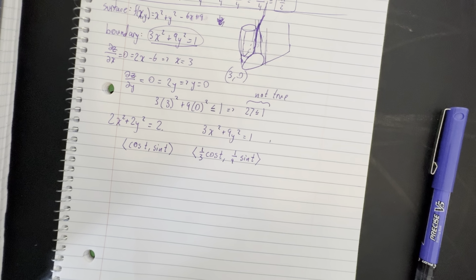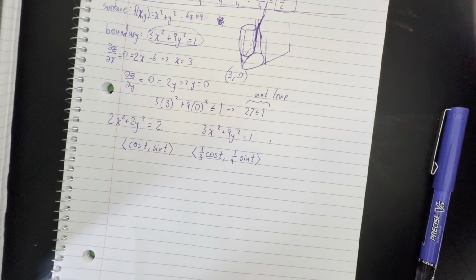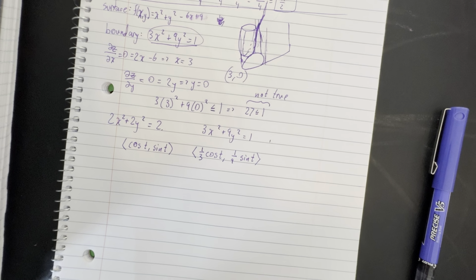So let's just write it out so you can see, and let me x out all of the previous things. Let me write out our new equation. So minus 6x plus 9. So that's our new paraboloid.